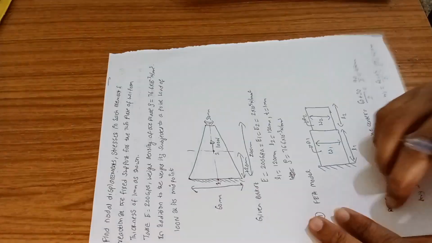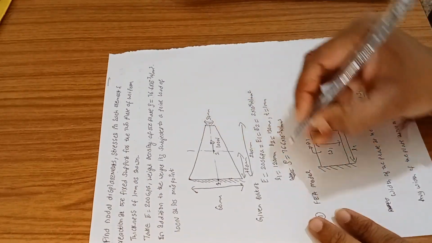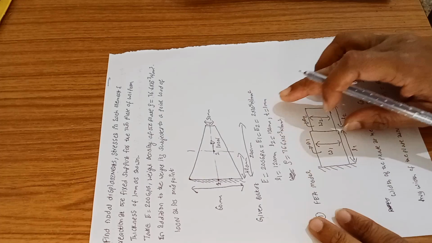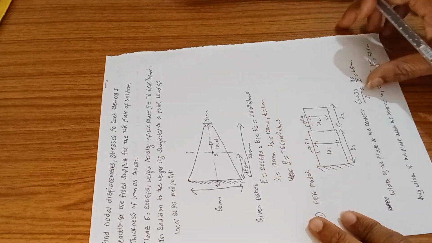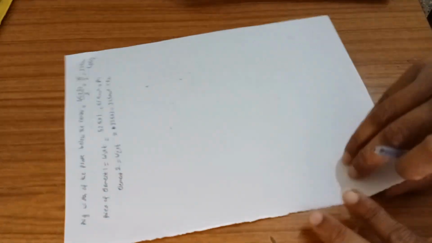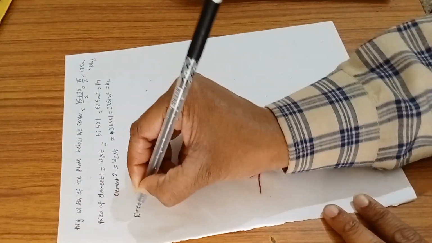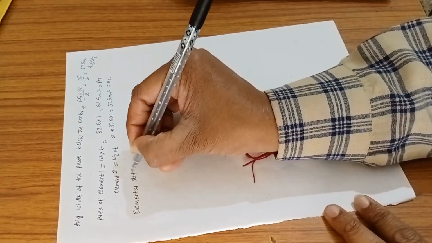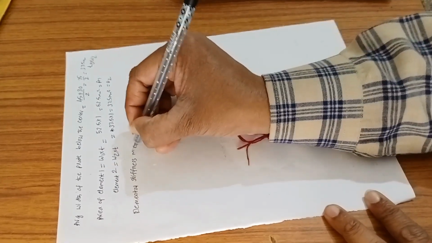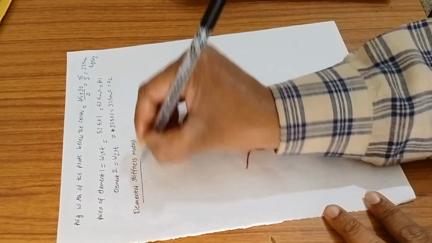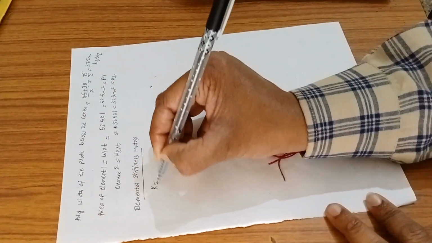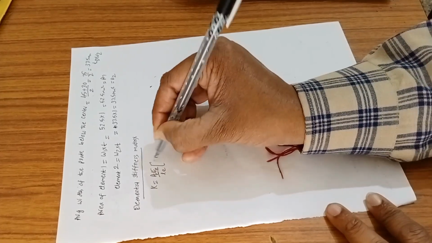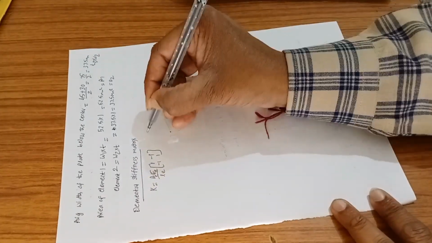And we have got L1 and L2. L1 is found to be 120, and L2, the whole 240 minus this 120, is going to be 120. E1 and E2 are 2 into 10 to the power of 5. Using all this, now we are going to find the elemental stiffness matrix. The elemental stiffness matrix for this problem is K equal to AE divided by L, times the matrix 1, minus 1, minus 1 and 1.